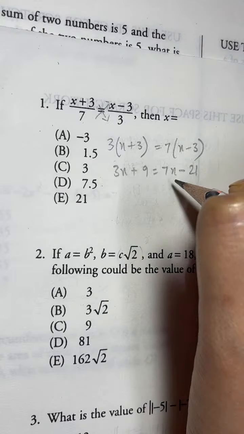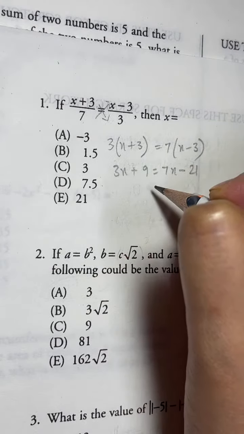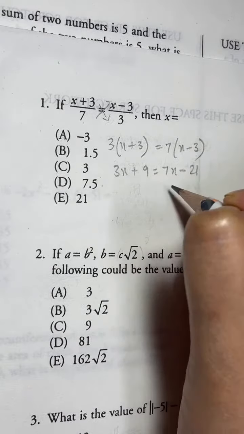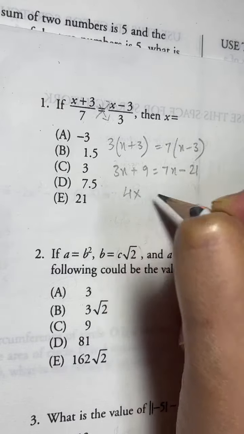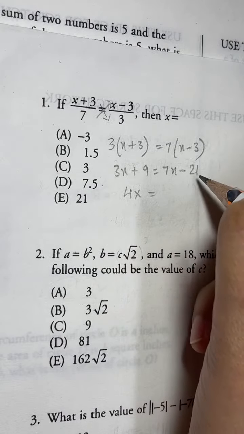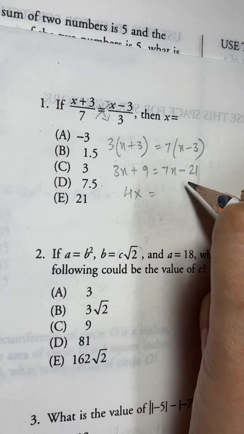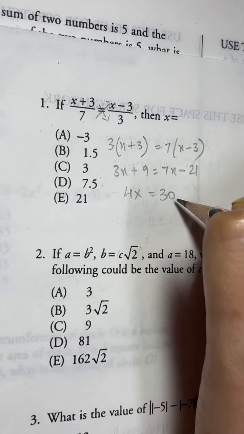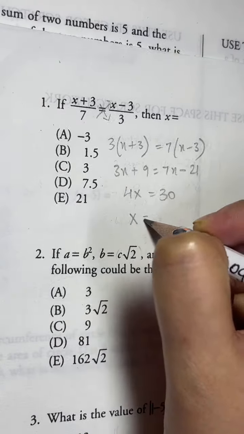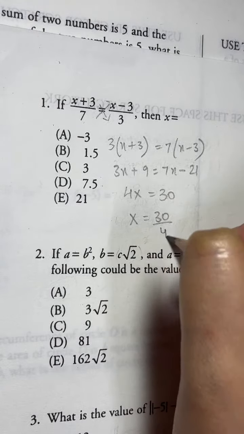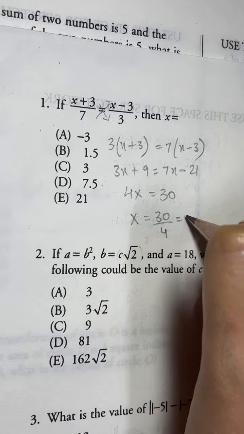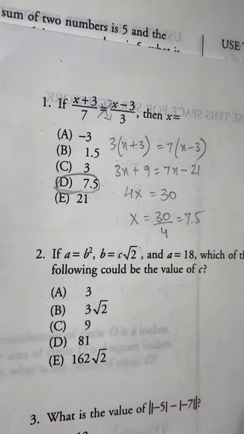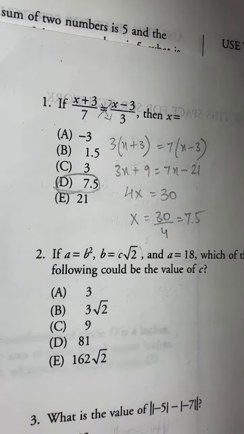Now bring all the like terms to one side, x terms on one side and constants on the other. So you have 7x minus 3x, which is 4x, and you have 9 plus 21, that's equal to 30. So 4x is equal to 30. What will be the value for x? 30 divided by 4, and that's equal to 7.5. So if you've got your answer as 7.5, that's absolutely right.